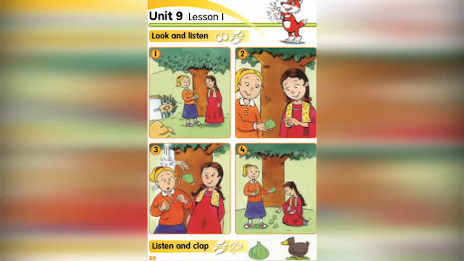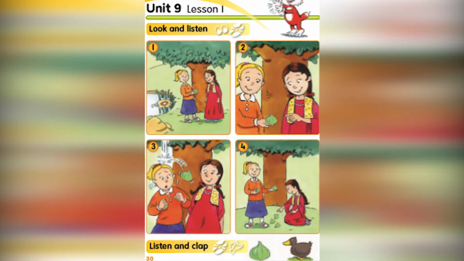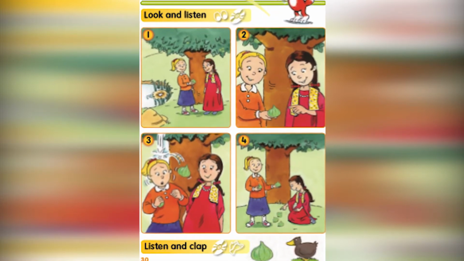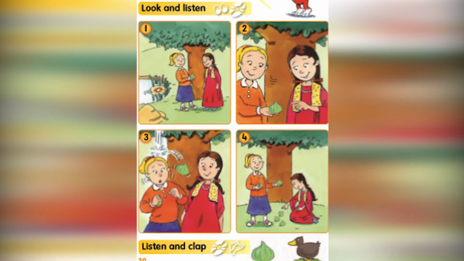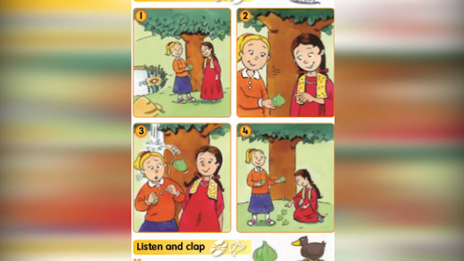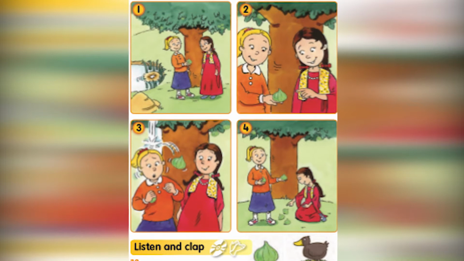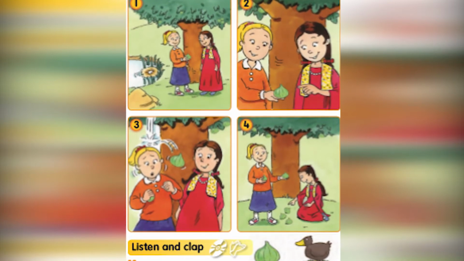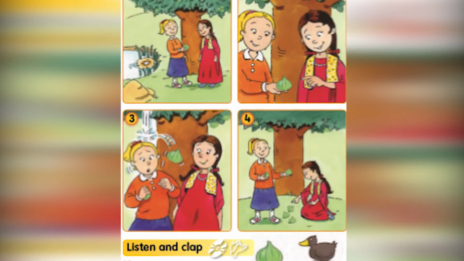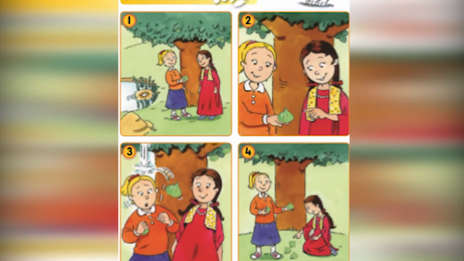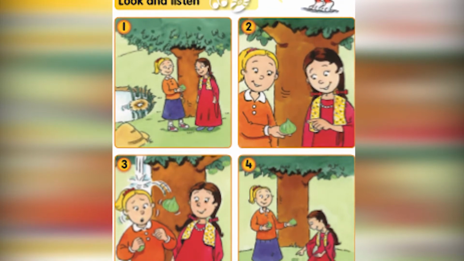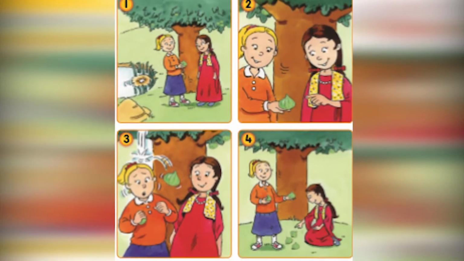Student's Book, Unit 9, Lesson 1. Look and listen. What's this? It's a fig. Two figs. One, two, three, four, five figs. Thank you.